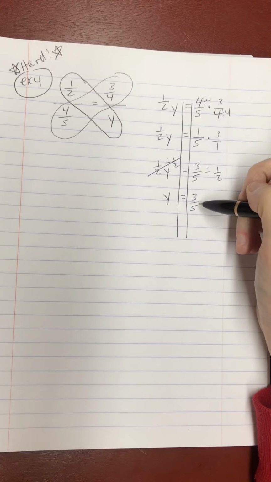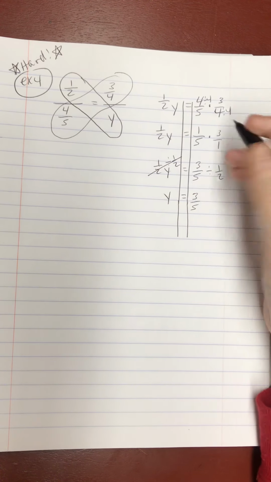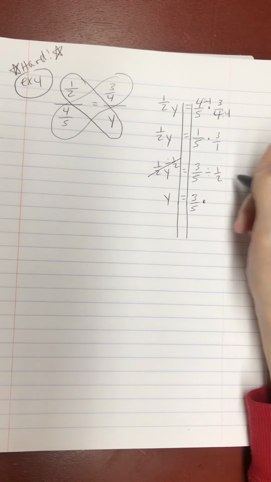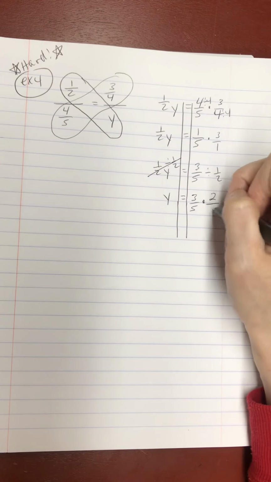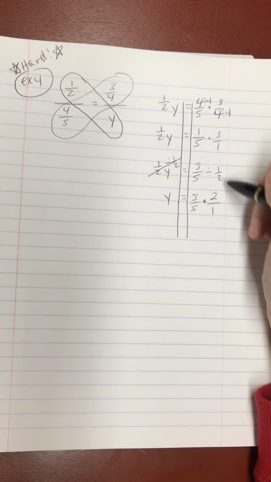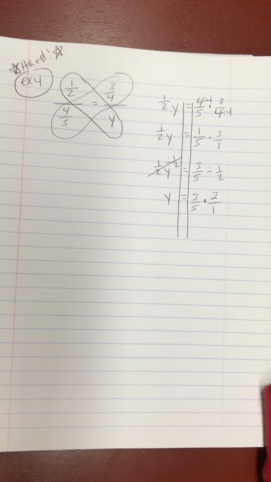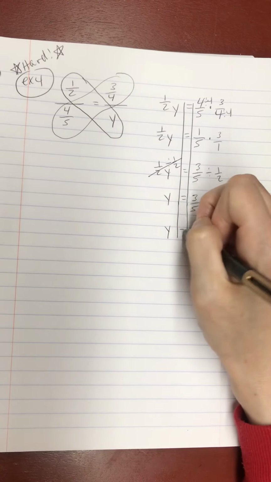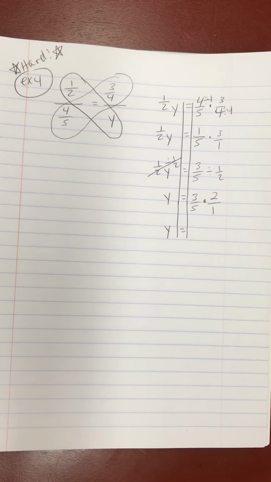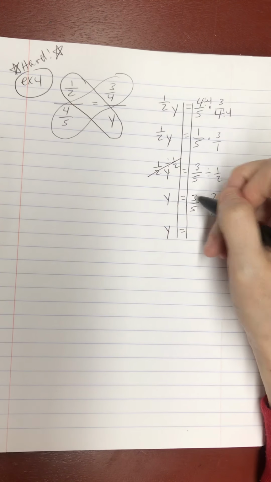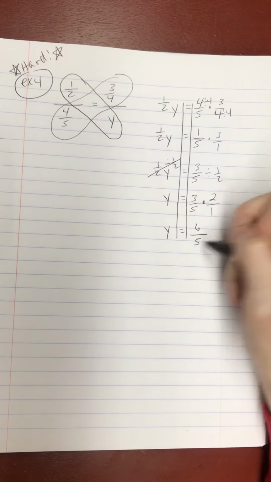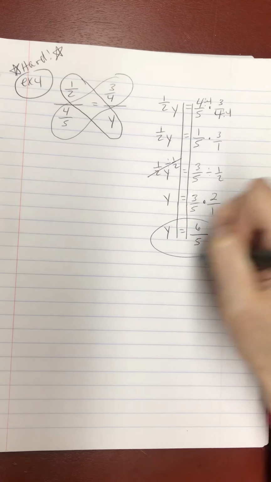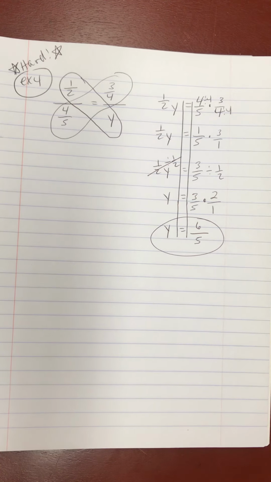You keep the first fraction the same, you change the division sign to multiplication, and you flip just the second fraction. So that one turns into 2 over 1. Instead of 1 over 2, it's now 2 over 1. And then of course, for your last step, you can go ahead and multiply straight across the top and straight across the bottom. So 3 times 2 is 6, and then 5 times 1 is 5. And so your final answer here is y equals 6/5.